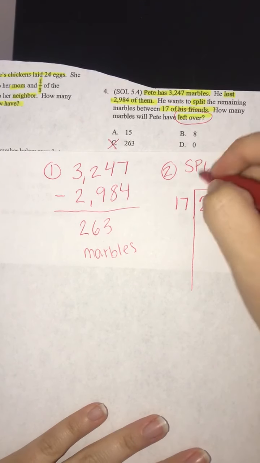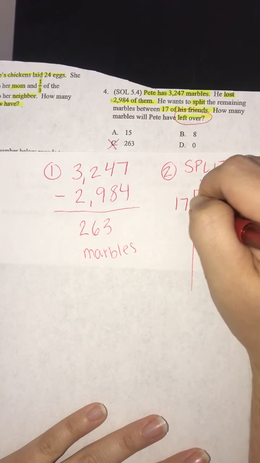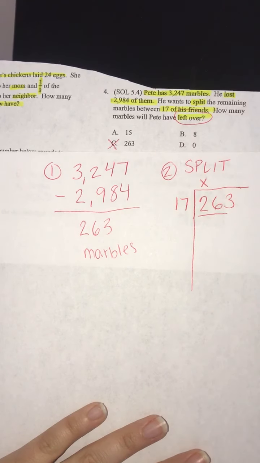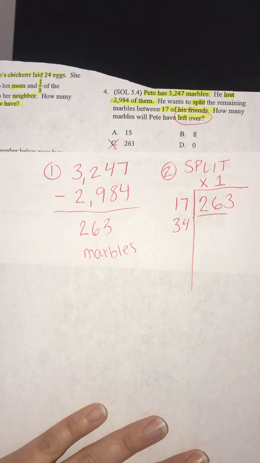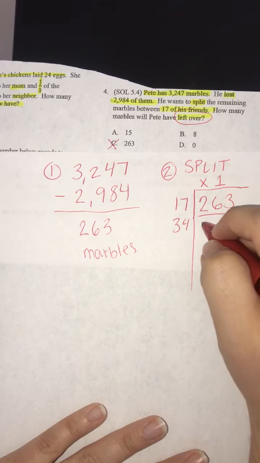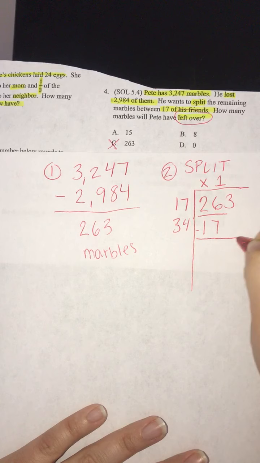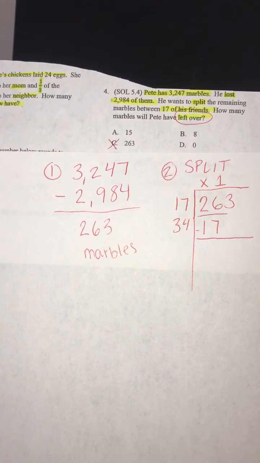17 go into 2. No. 17 can go into 26. Yes. 17 times 1 is 17. 17 times 2 is 34. So I can only use 1 here. All right. 1 times 17 is 17. I challenge you to count up from 17 up to 26. So 17, 18, 19, 20, 21, 22, 23, 24, 25, 26. I got 9.